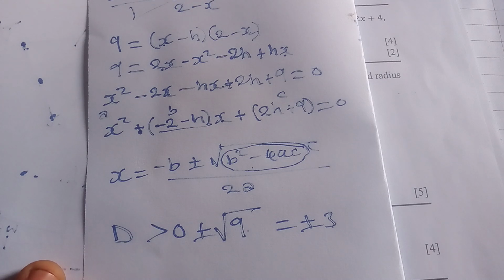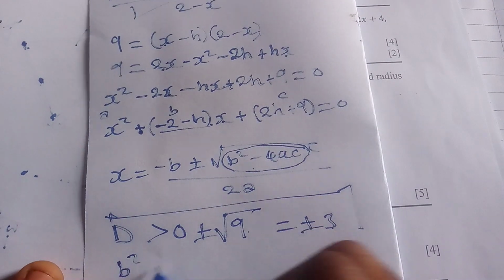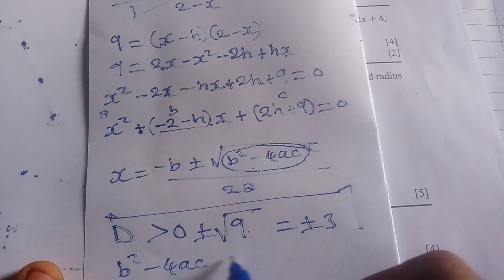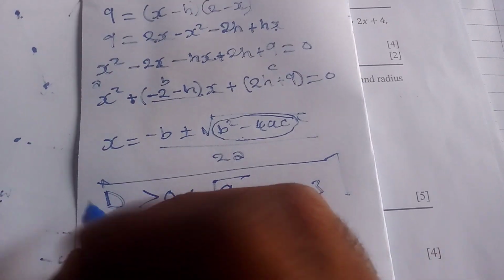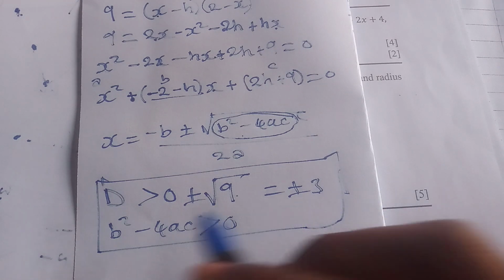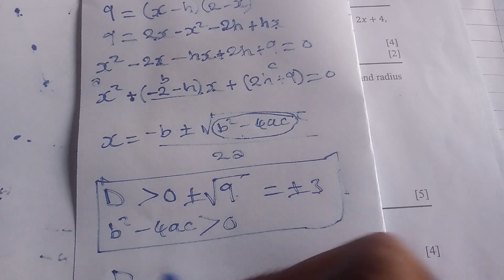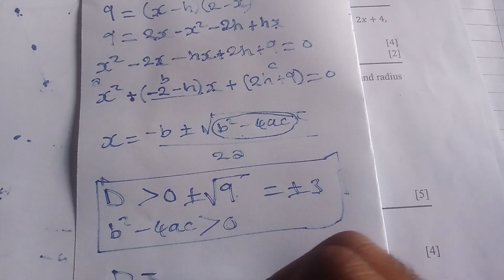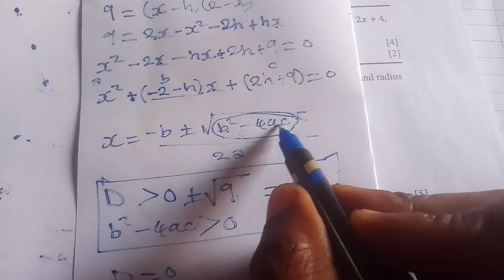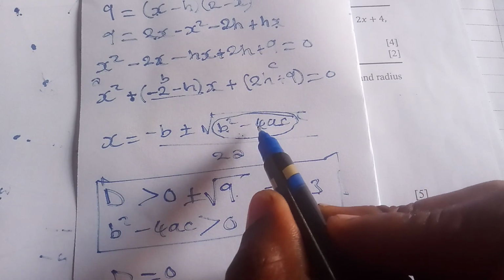And by discriminant we mean this, by the way: b squared minus 4ac is greater than 0. And then we also have a case where the two are meeting at only 1 point. So in that case, the discriminant is equal to 0 because 0 only has 1 square root.